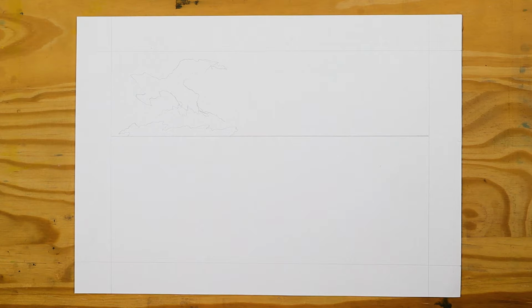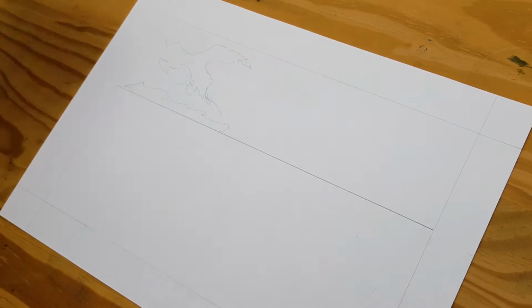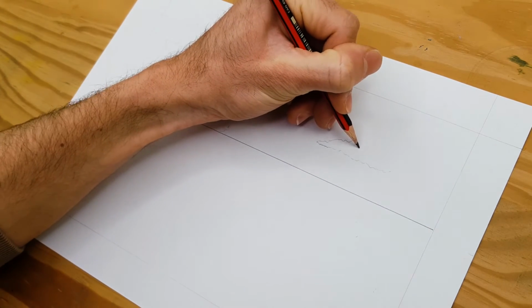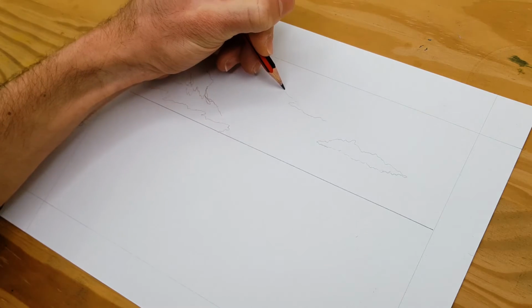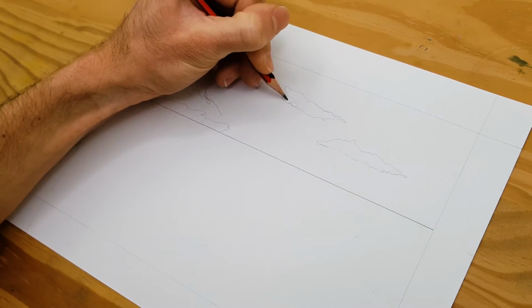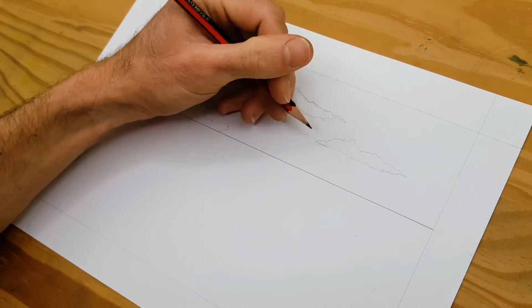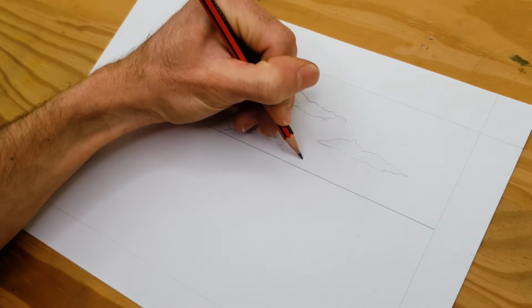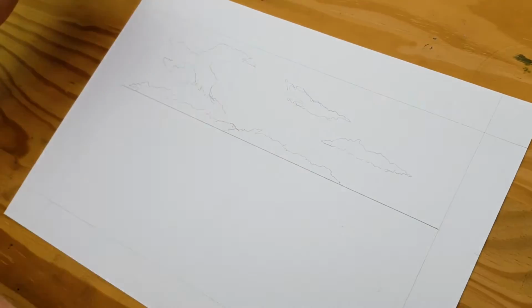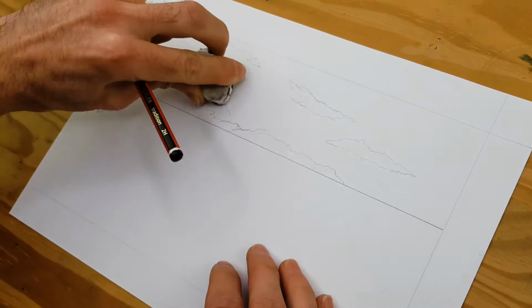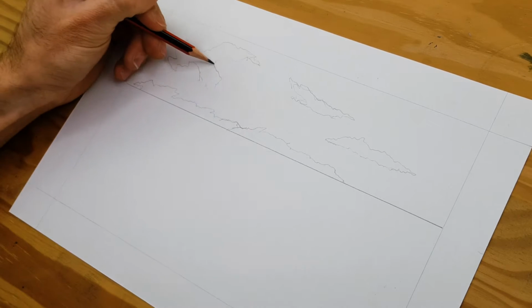Now, once we have our horizon line, we will continue by drawing the outline of the clouds above the horizon line. We do want to make sure we are still using a light pencil at this point. You can form the clouds however you would like. Just remember to keep a good ratio between sky and clouds. We want there to be about a 40% to 60% ratio, 40 being the clouds and 60 being the sky.